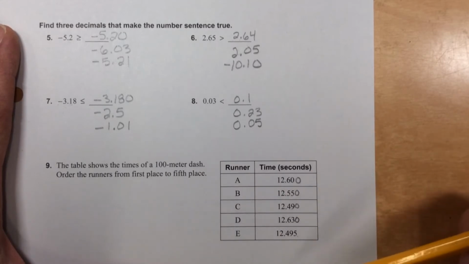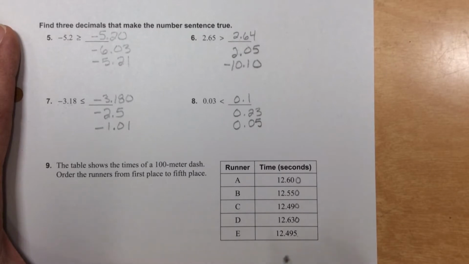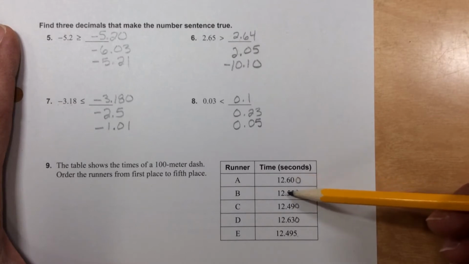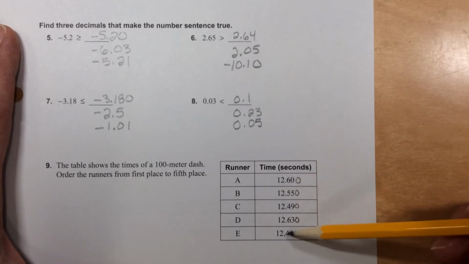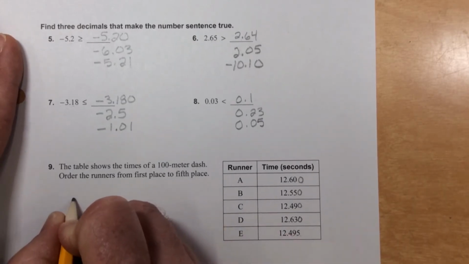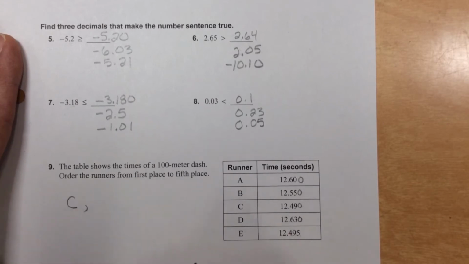So now when we put these in order from least to greatest, least being the first place person because they'd have the quickest time, they all have 12 seconds. So now let's go to the tenths place. I have a 6, a 5, a 4, a 6, and a 4. So the 2 4s are the least. Then there are 9 in the hundredths place. So those are the same still. I go all the way to the thousandths place, 0 and a 5. So the 0 is less. So runner C won the race.